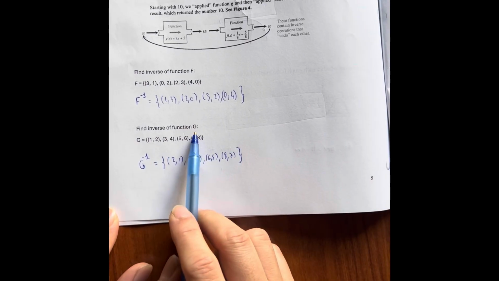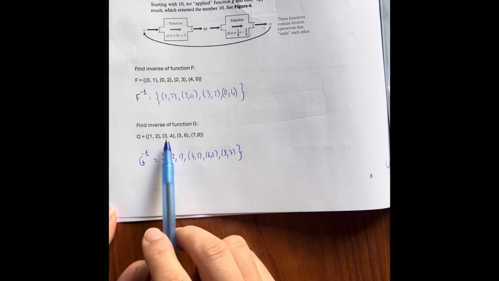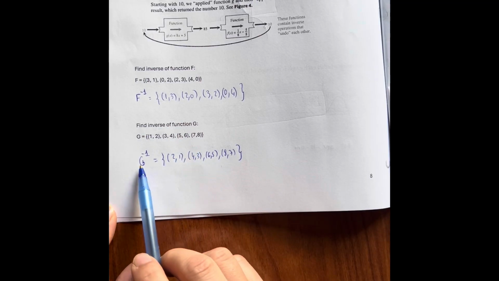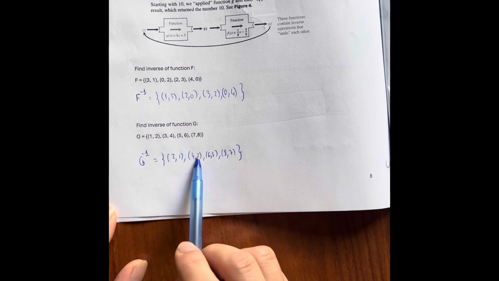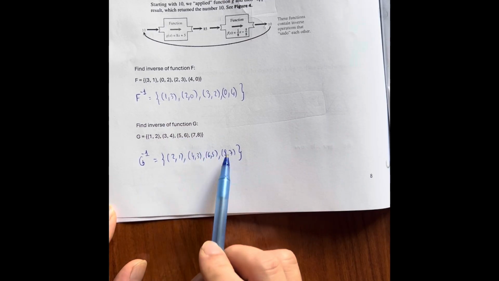So for function g, 1, 2, 3, 4, 5, 6, 7, 8. So the inverse of this would be 2, 1, 4, 3, 6, 5, 8, 7.